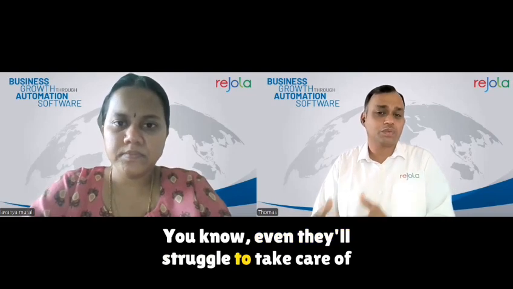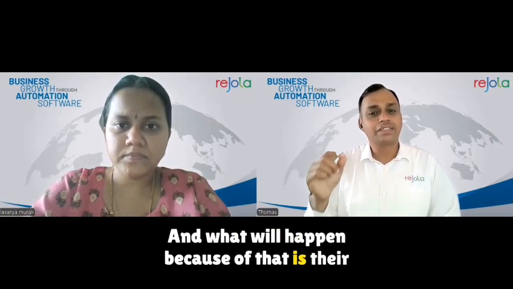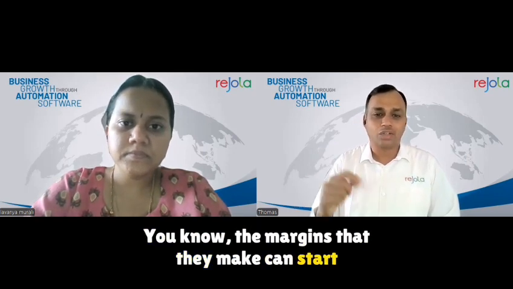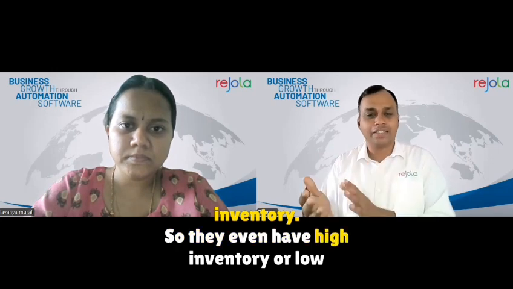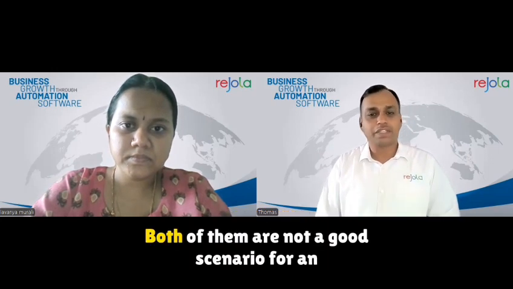They'll even struggle to take care of their overheads. Because of that, their profitability will start dropping. The margins that they make can start dropping. So either high inventory or low inventory, both of them are not a good scenario for an organization to have.